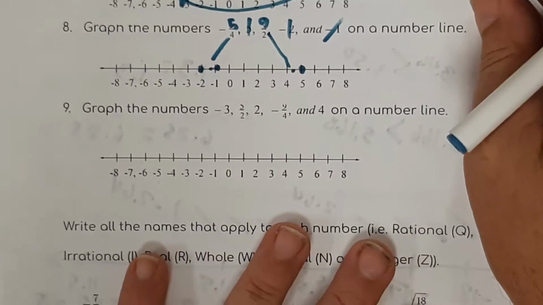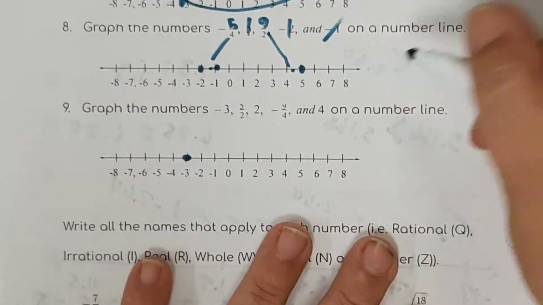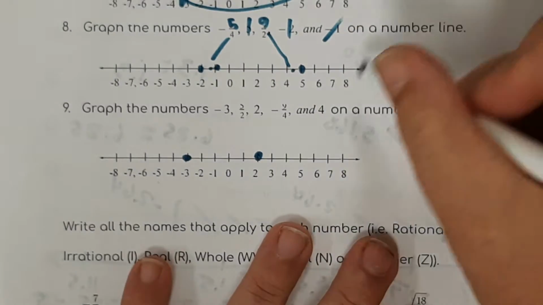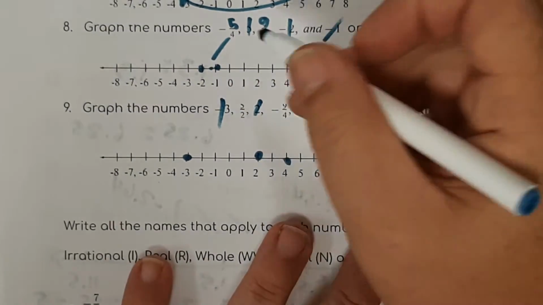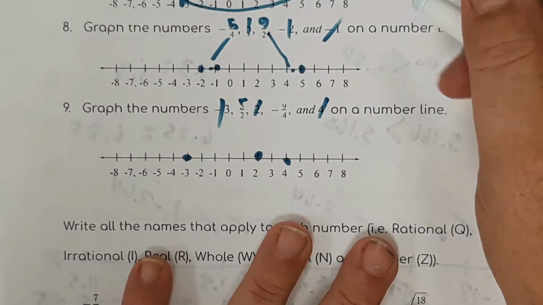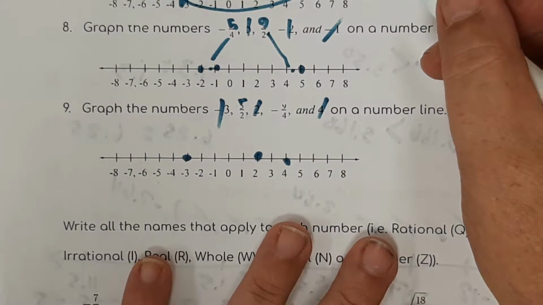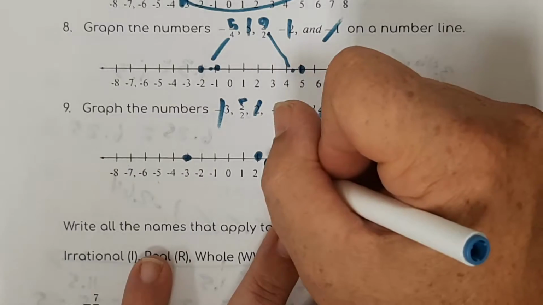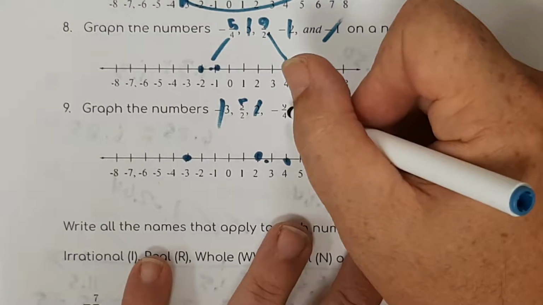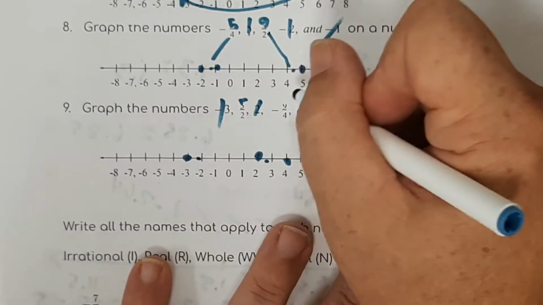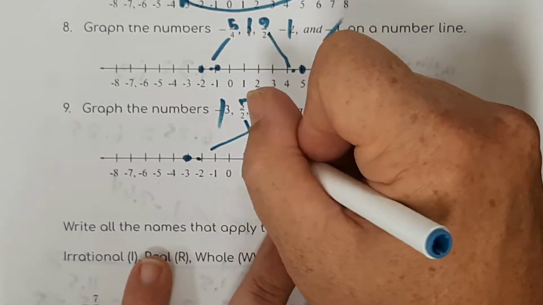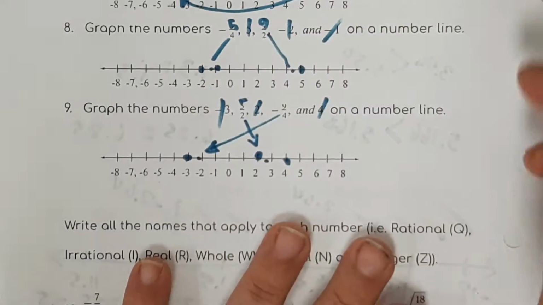Number 9, so we got a -3 and a 2 and a 4. Those are all gimmies because those are just on the number line. Then again, I got a 5/2, which is 2.5. And a -9/4, which is 2 1/4. So that's here. That one kind of goes here and that one goes here to show all our points.